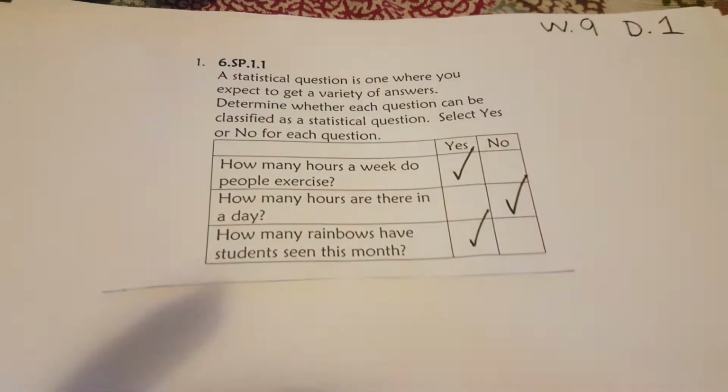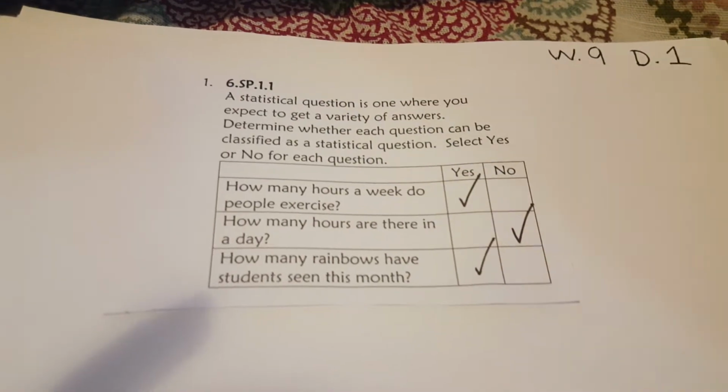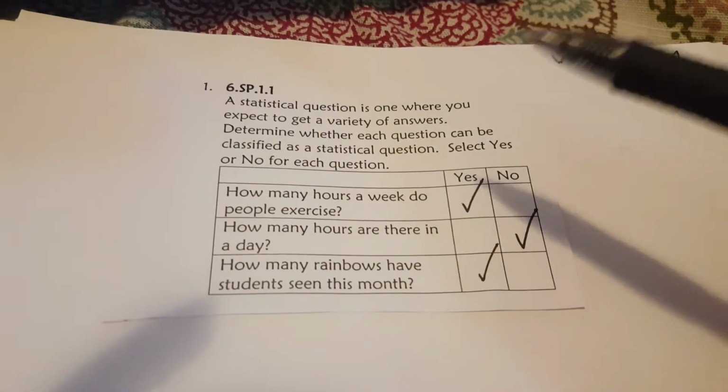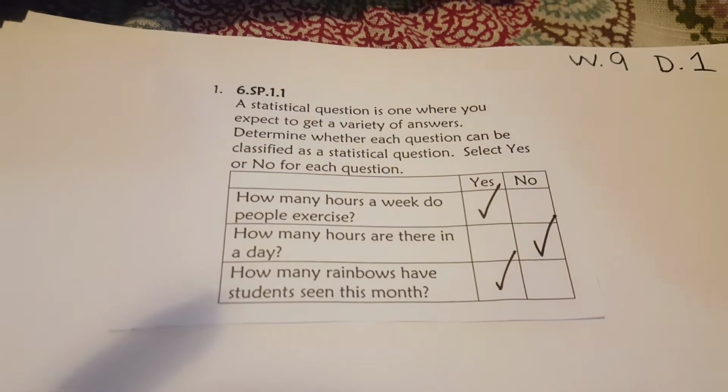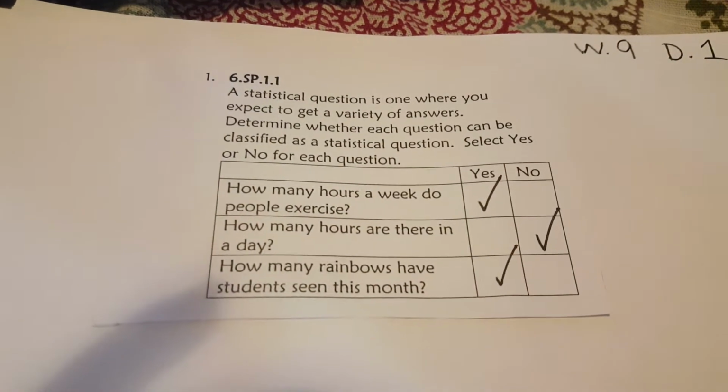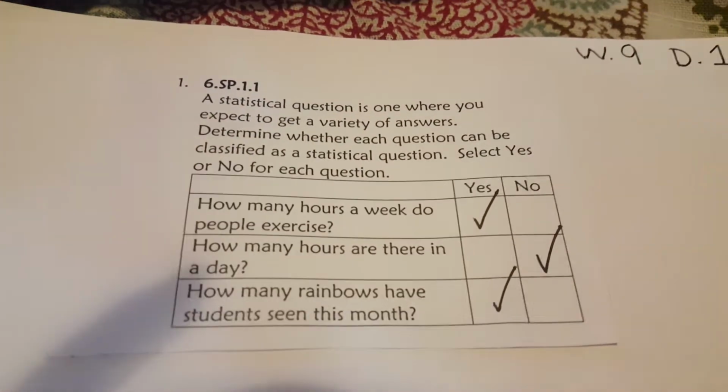Okay, guys, we're going to go ahead and start the questions. We're going to start with statistics, so all these questions should be statistical questions. First one says, a statistical question is one where you expect to get a variety of answers. Determine whether each question can be classified as a statistical question. Select yes or no for each question.